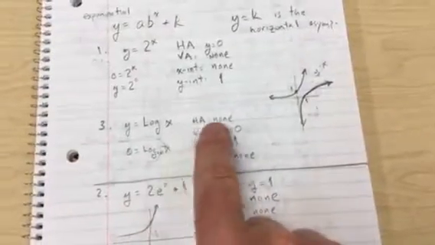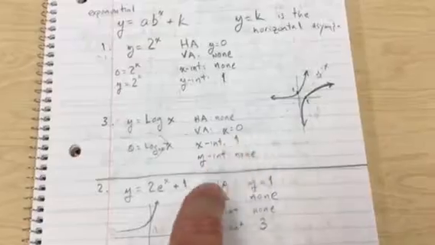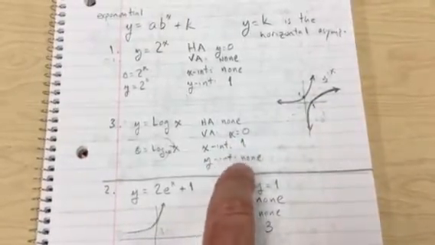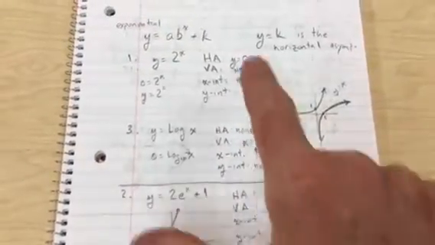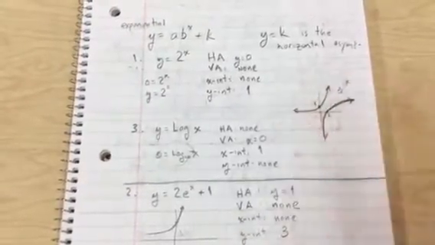Log function, no horizontal asymptote, but the vertical asymptote is x equals 0. X-intercept 1 and no y-intercept. So look and contrast those 2 things. Here's a graph of one, here's a graph of the other. They're inverses. They switch places.